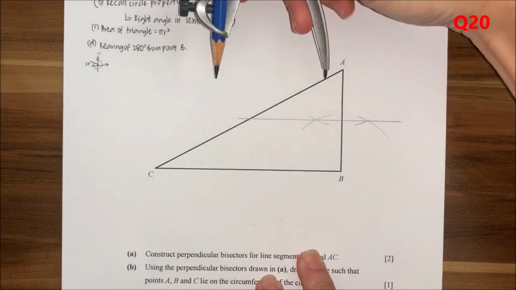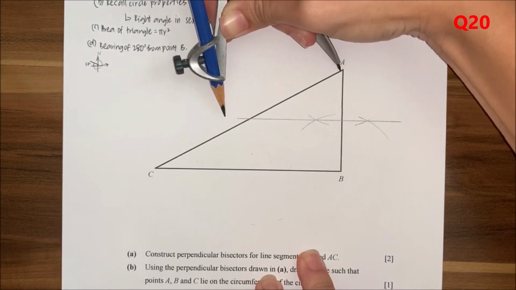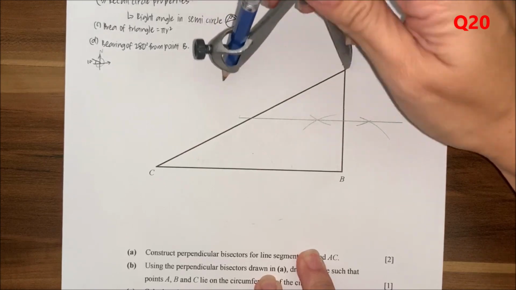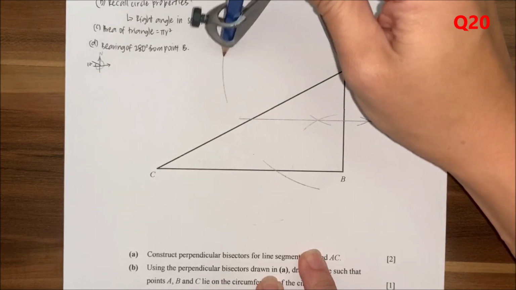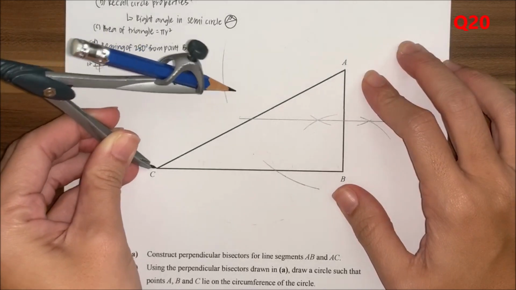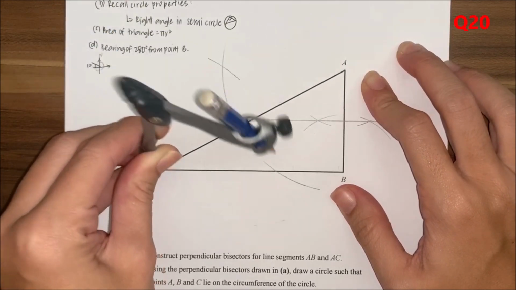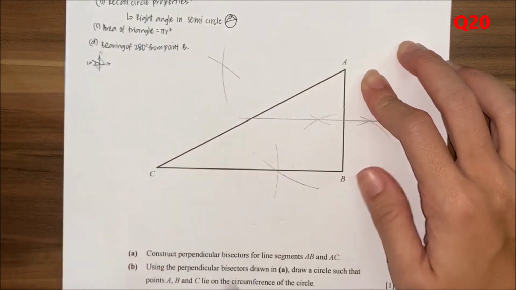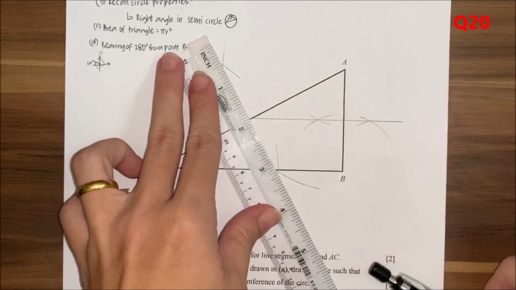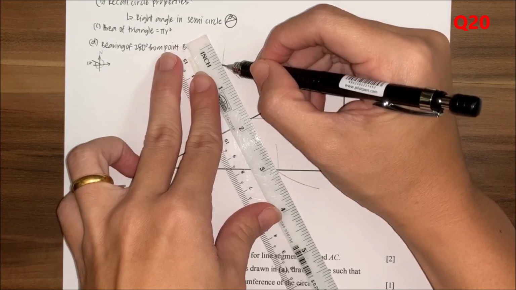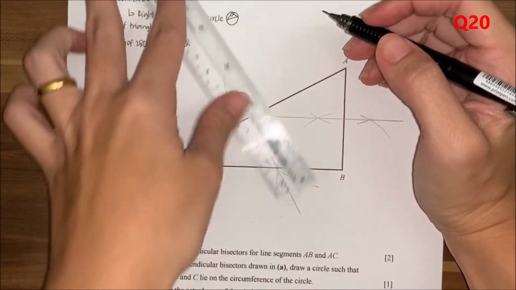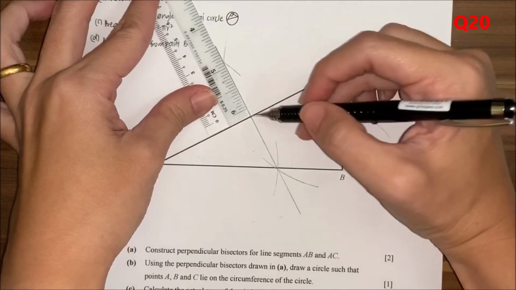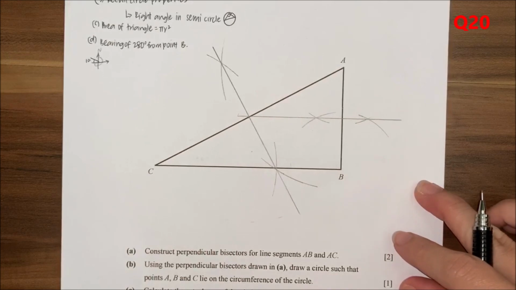Doing the same thing for AC. Again, I choose a distance that is slightly more than half of my length of AC. And likewise, I'm going to draw an arc on both sides of the line. So one here and one here. Without shifting the distance, go to the other side. I draw an arc here, another arc here. Then I draw a straight line passing through the 2 points here. My perpendicular bisector of AC is done as well. So you can see 90 degrees.